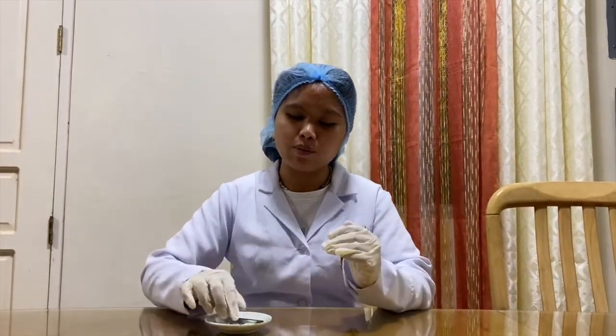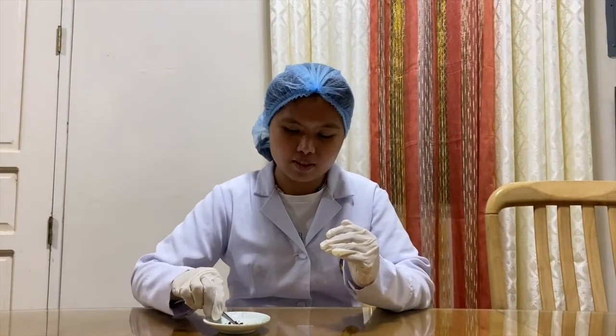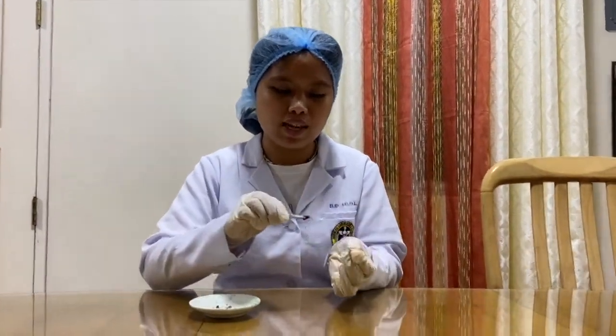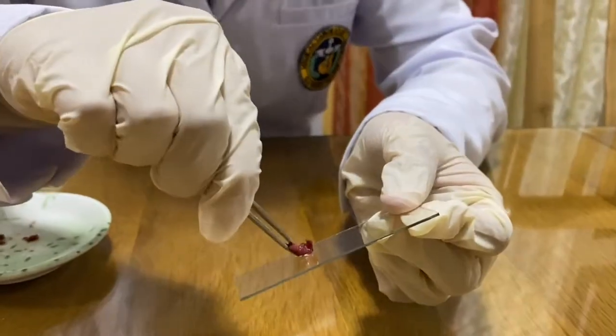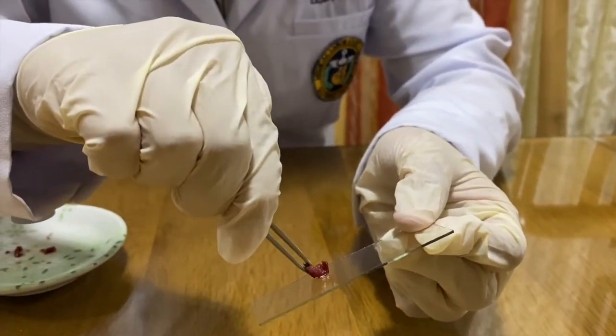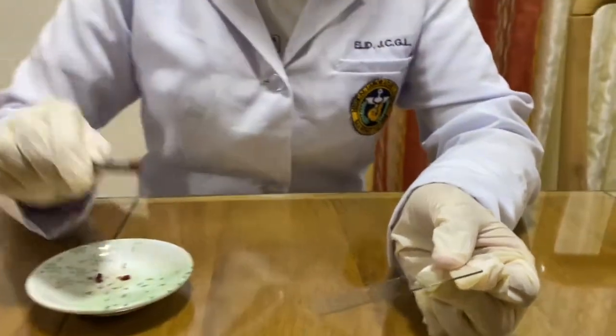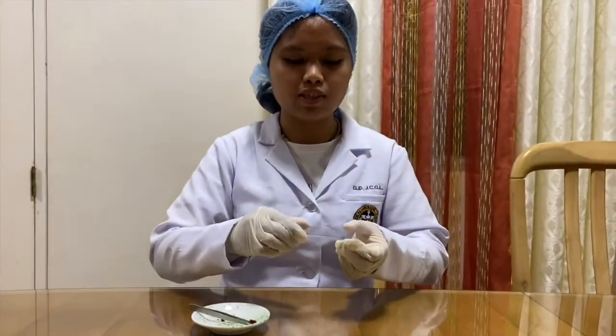So first, I will pick up my specimen. Then, I will allow it to come in contact with a clean glass slide. This allows the cells to come in contact directly with the slide. So this is now imprint.